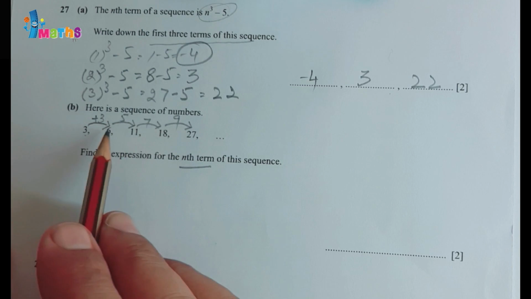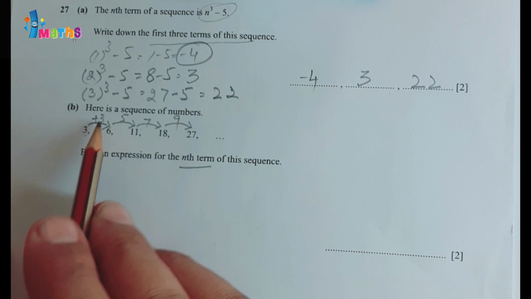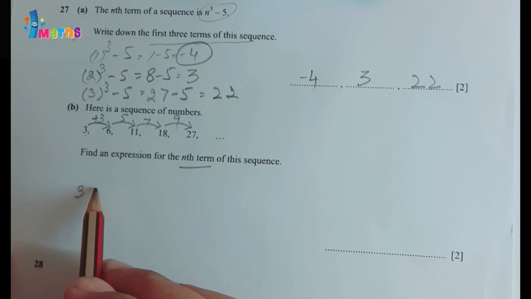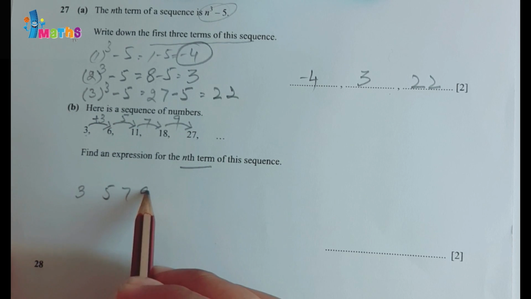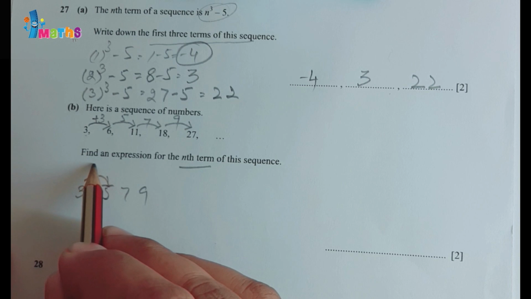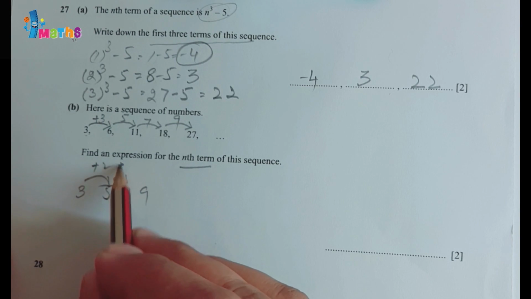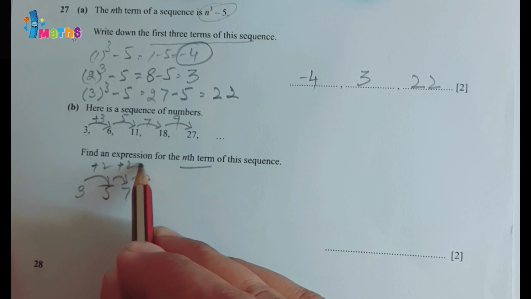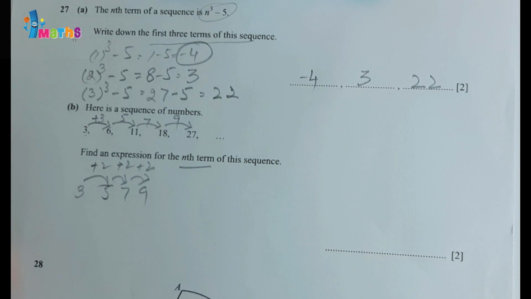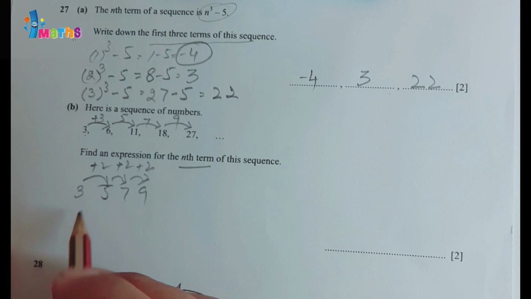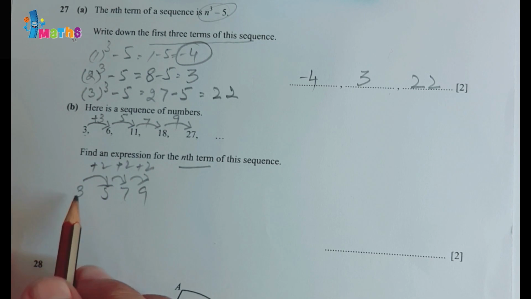So if we check the difference, second order difference between these numbers 3, 5, 7 and 9, if we check second order difference, this will be plus 2, this will be plus 2, next will also be plus 2. So second order difference is plus 2. So this shows that n square is involved in the nth term, because second order difference is same.